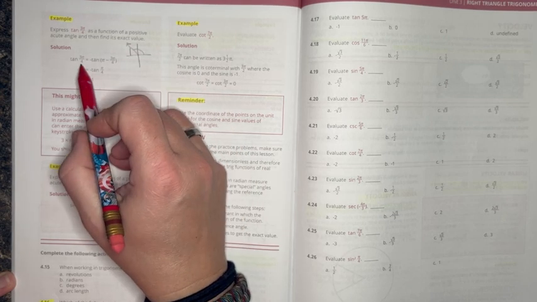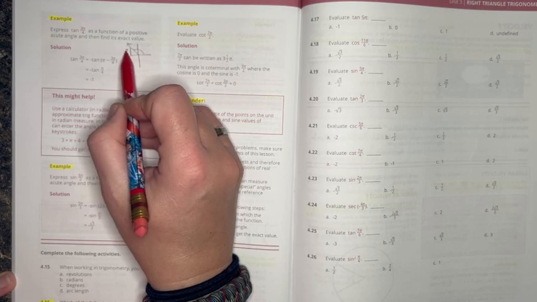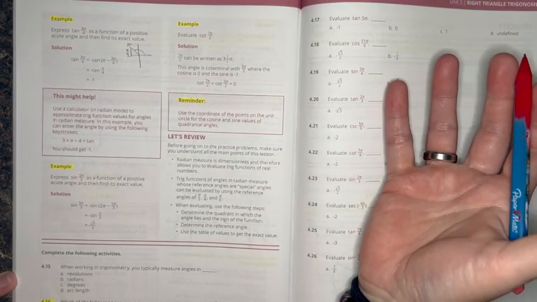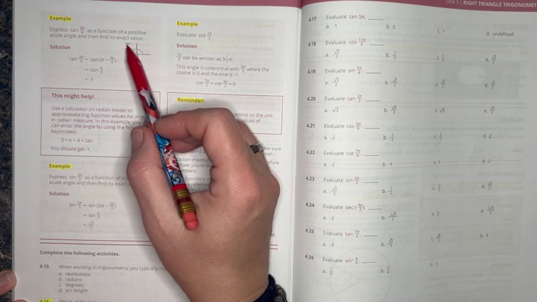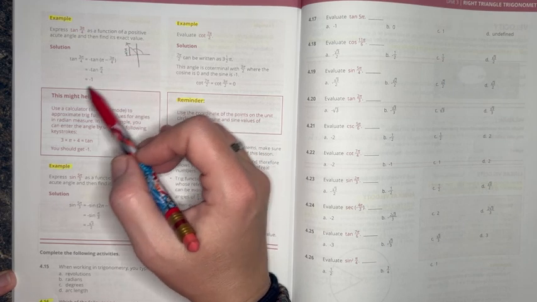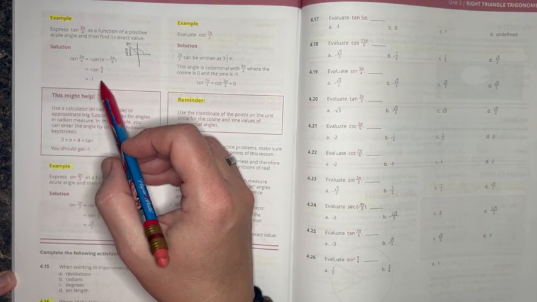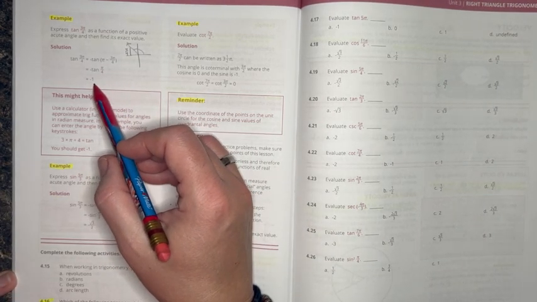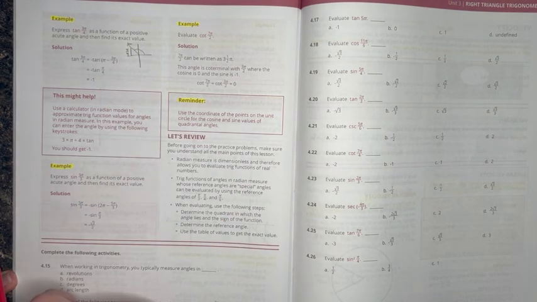How much farther till it becomes 1 pi? Well, it's 1/4. So pi over 4 more to go, right? If we're talking about a tangent in this quadrant, quadrant 2, tangents are negative. So it's negative tangent of pi over 4. If we went back and looked, we would see that that's a 1. So because ours is negative, it becomes a negative 1, okay?